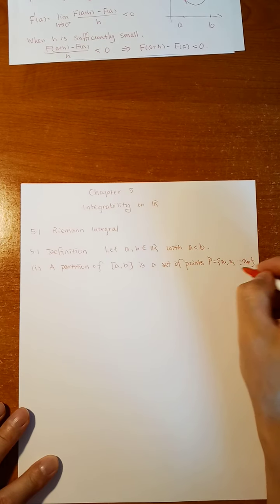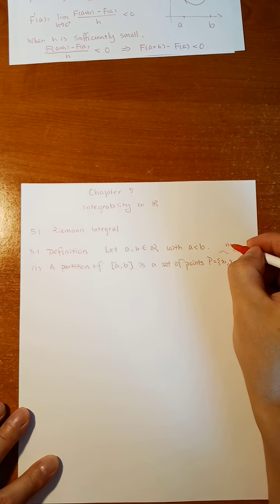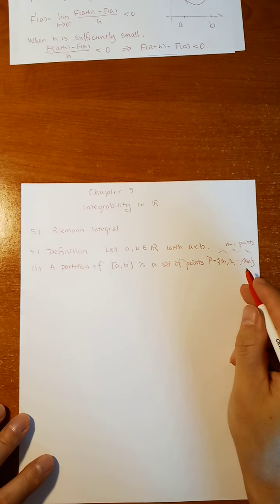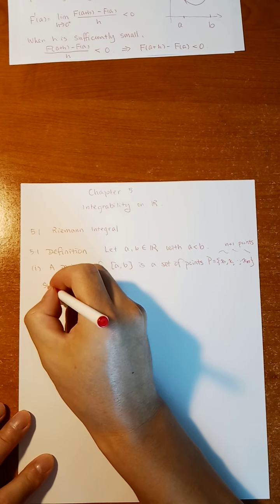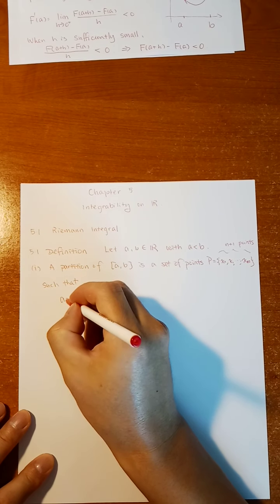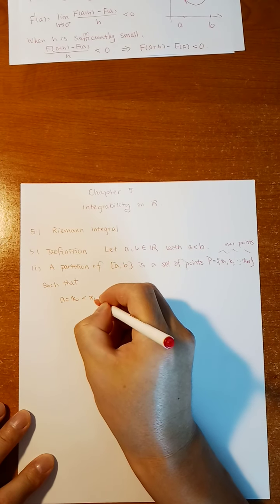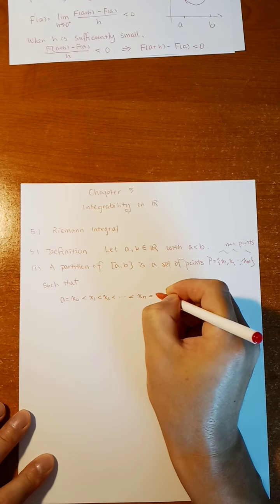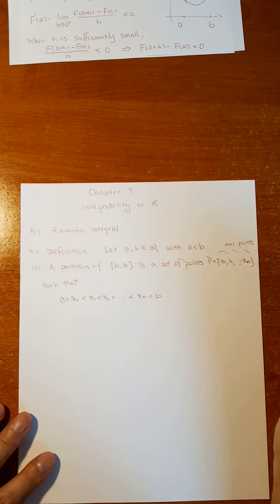Here, remember there are n plus 1 points, such that a equals x0 less than x1 less than x2 less than ... less than xn equals b.